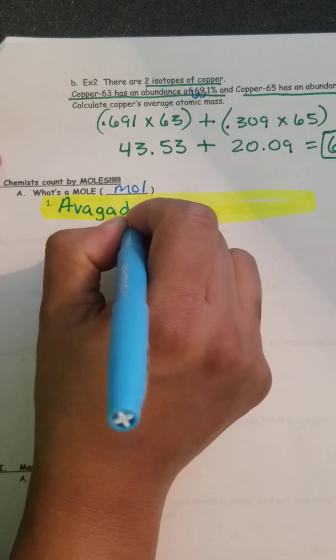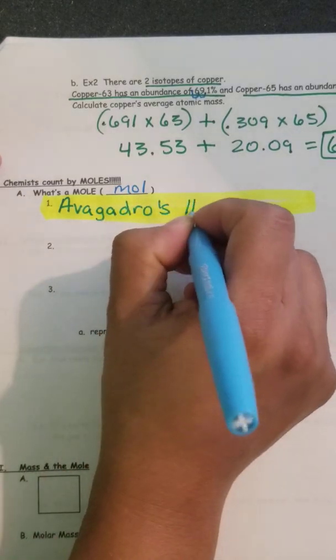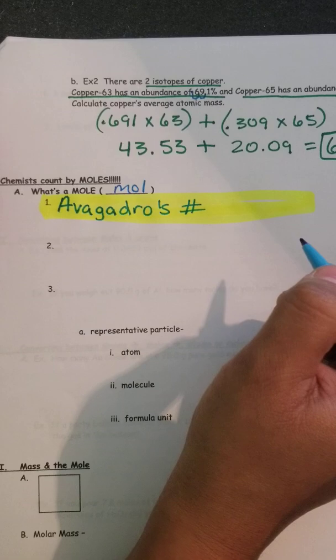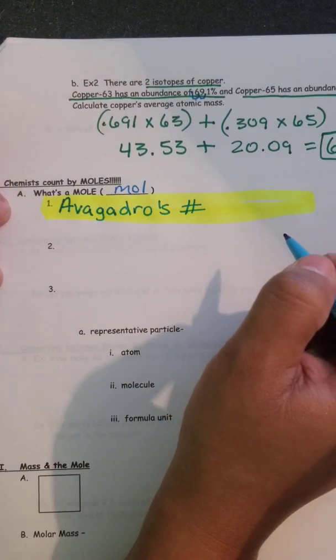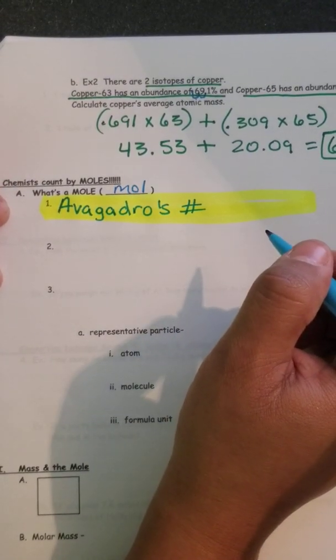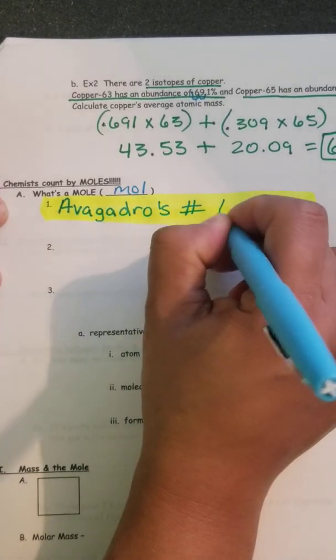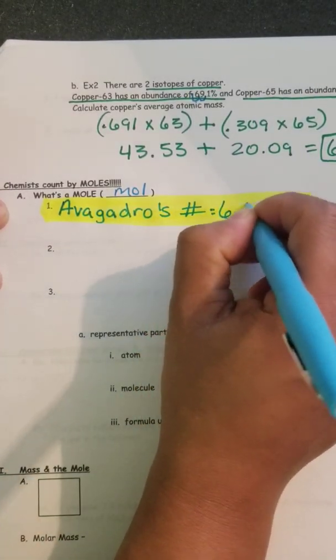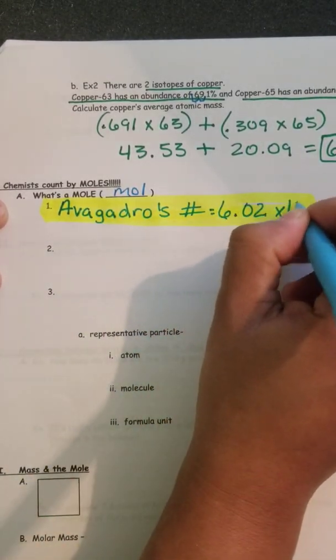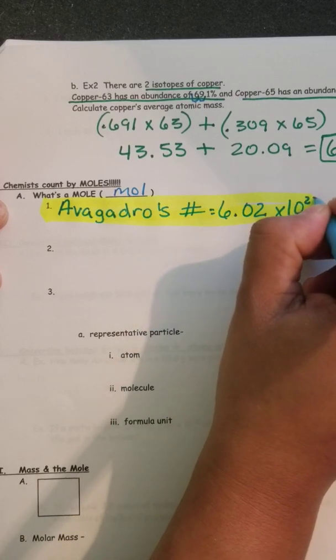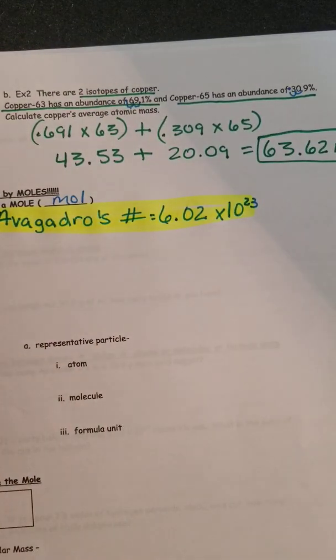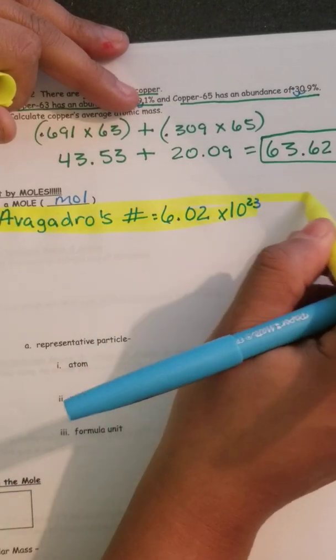Avogadro's number. So when we talk about a mole, you need to know Avogadro's number. And this is a number that you really do need to memorize. 6.02 times 10 to the 23rd power. That's a big number. And that's a positive exponent.